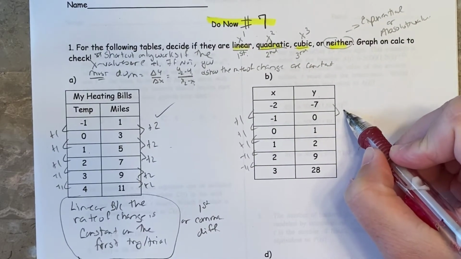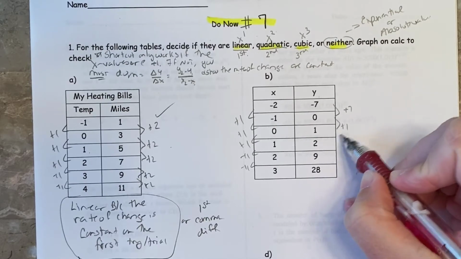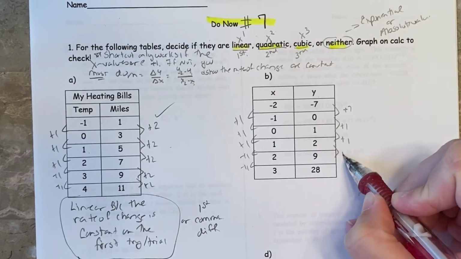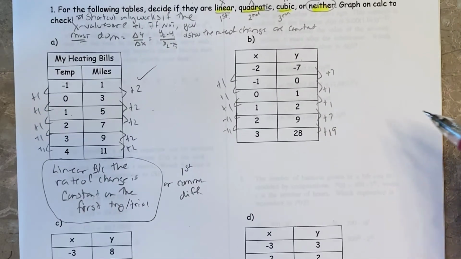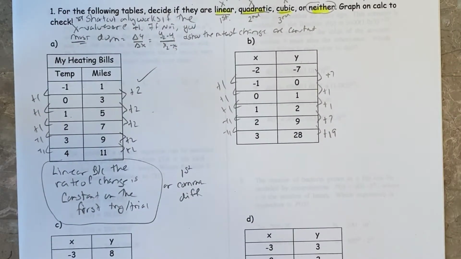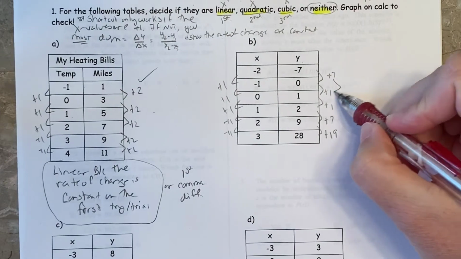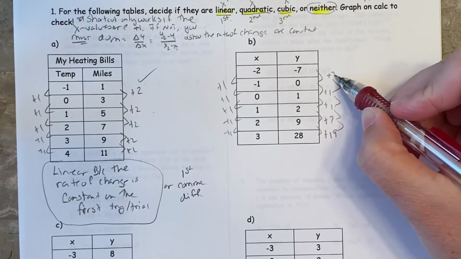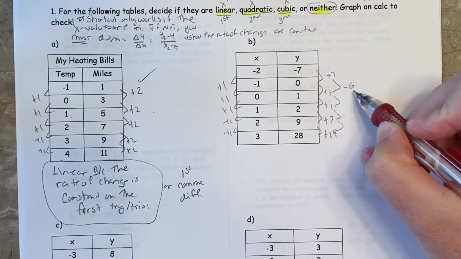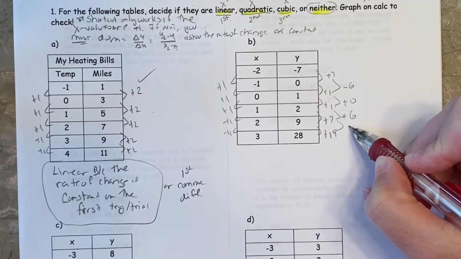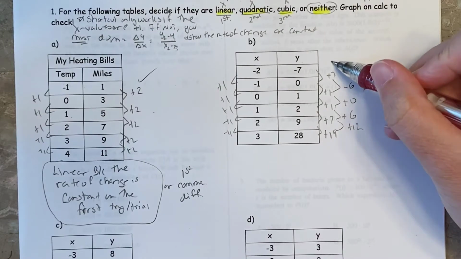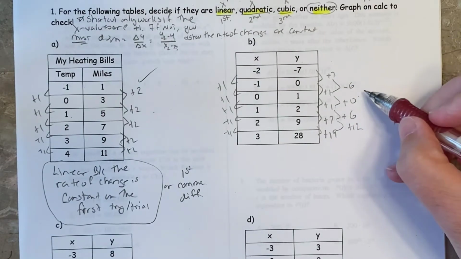So -7 to 0 is +7, 0 to 1 is +1. Then we have a +1, a +7, and a +19. So as you can tell, these are not common on the first try, so it cannot be linear. So let's keep going. 7 to 1 is -6, 1 to 1 is 0. Then it looks like we have a +6 and a +12. So no good on the first try, no good on the second try. Let's see the third try.